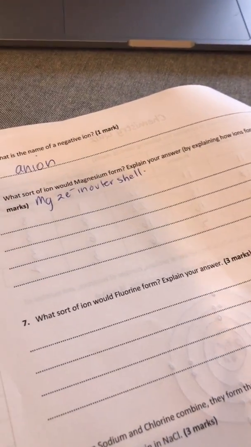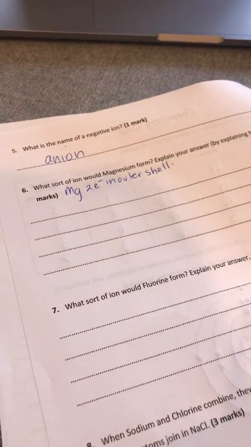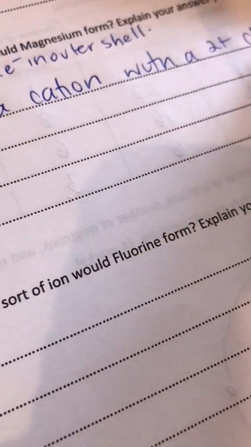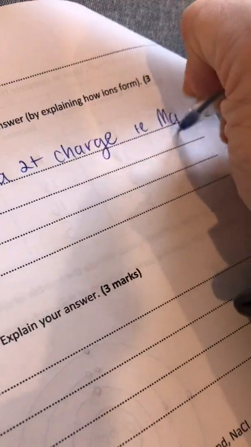We know that in forming ions, we either lose or gain electrons to have a stable outer shell. So magnesium is a cation with a 2+ charge, i.e. it's good to write it like that.